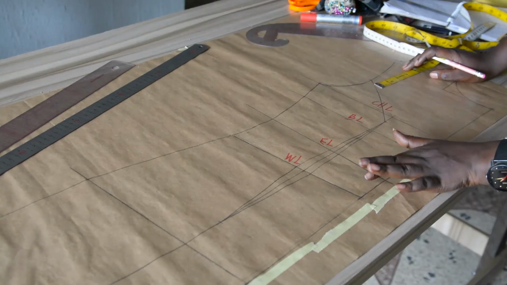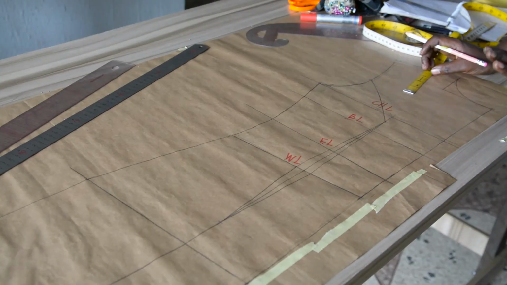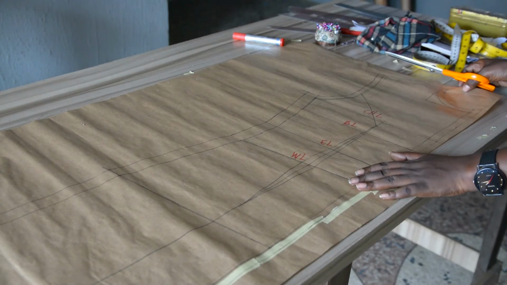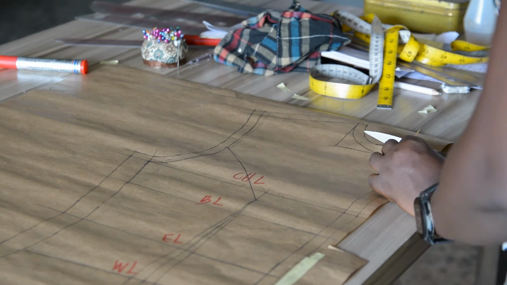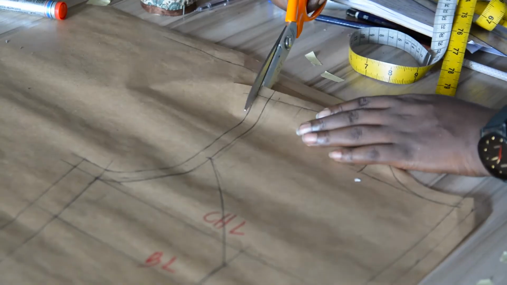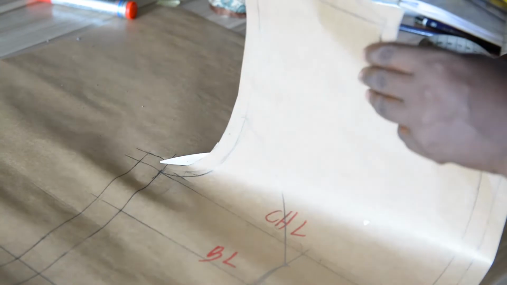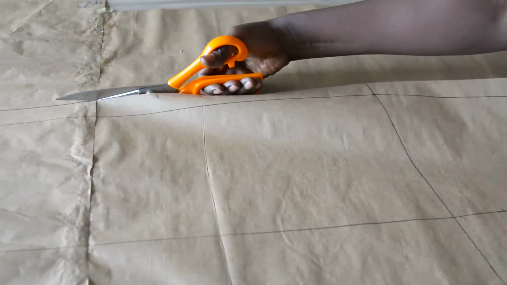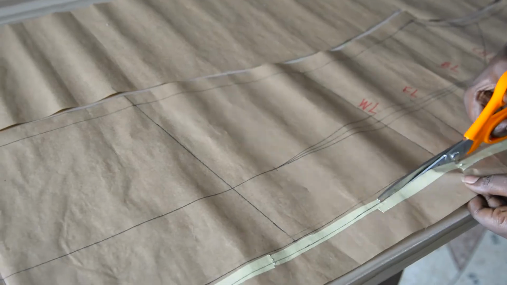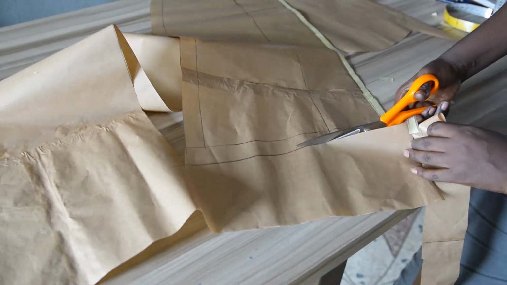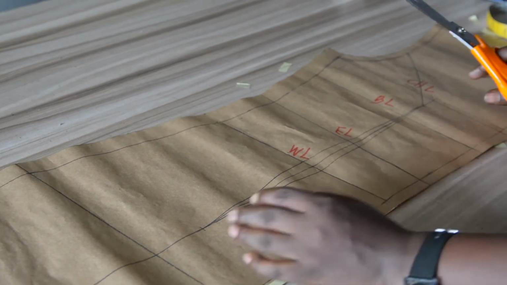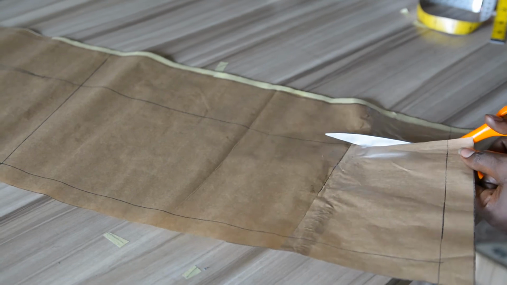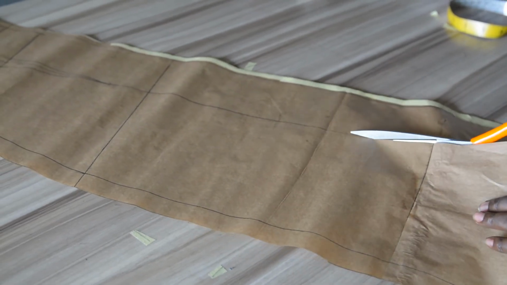The last step is to add my seam allowance all around the pattern and then cut it out. Now it's time to cut out the back pattern, and I will start the cutting from the neckline area. I've cut out the pattern, now I'm cutting out the dart, which means the back panel will be in 2 pieces.